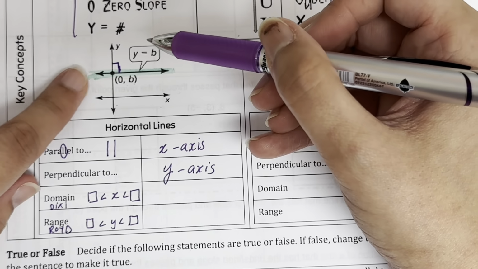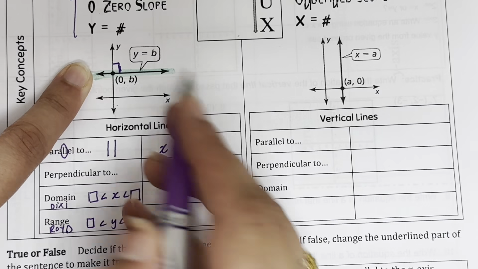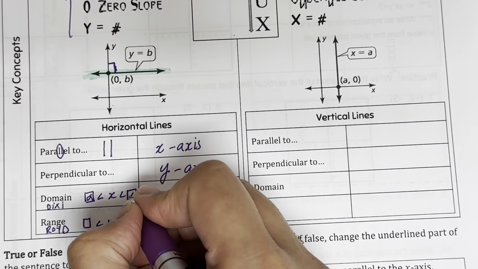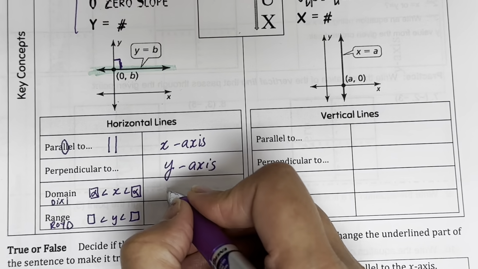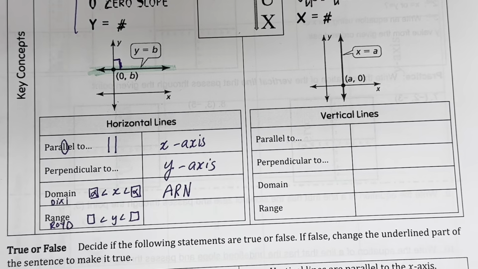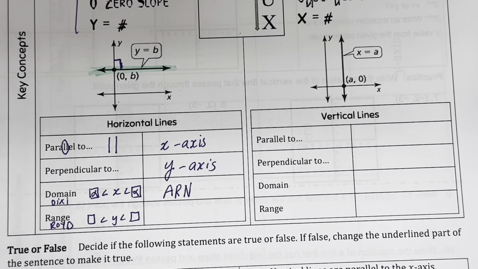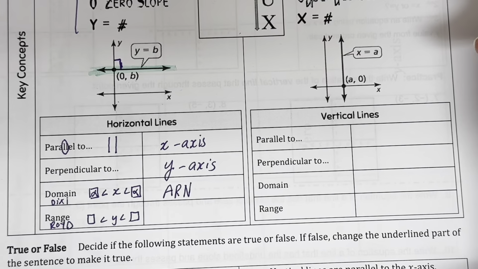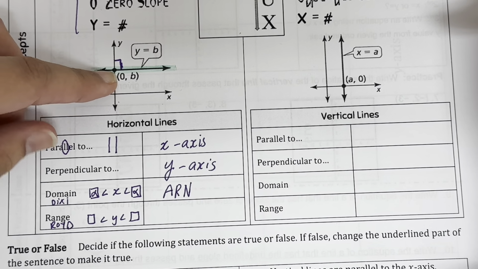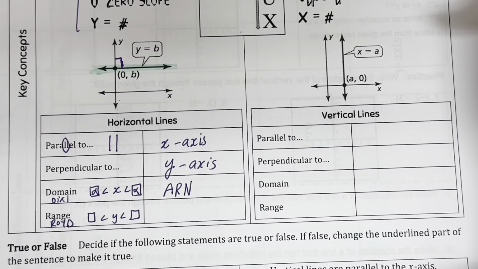I'm gonna fill up the numbers and see what is happening. So domain, it's arrow, so infinity, and then arrow on the left side, infinity. It is all real numbers. Range, bottommost point. This line is not moving on the Y. The bottom is same as the top.